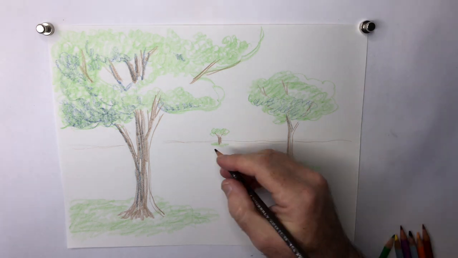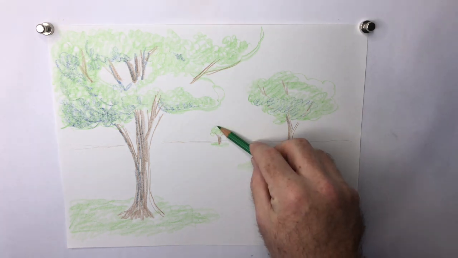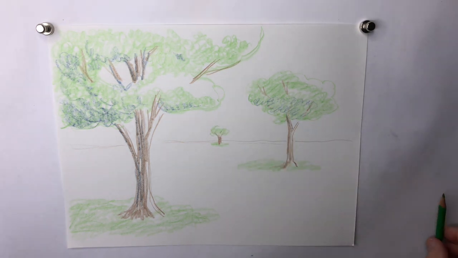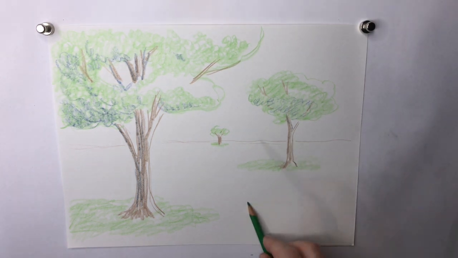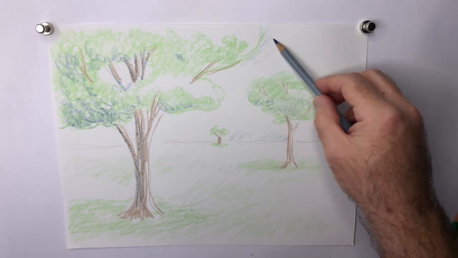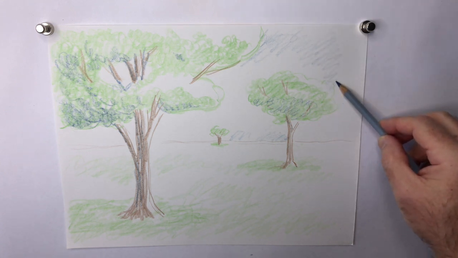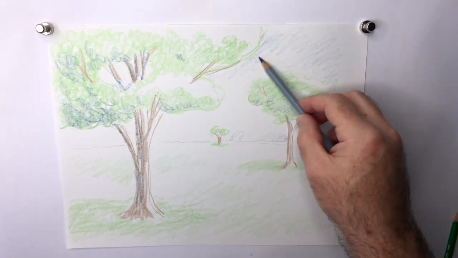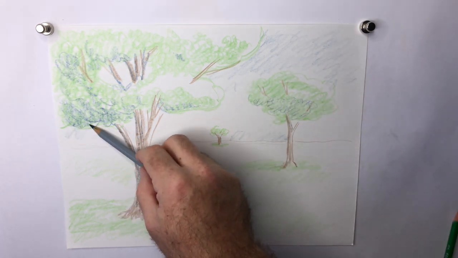Think about how texture and detail have slowly been diminishing the further away we get from the foreground. Is it meaningful to leave a lot of detail in things that are so far away? I'm putting just a little bit of green down onto the lawn underneath the trees here, and just a little bit of blue up into the sky, especially starting up in the corners. I want the corners just to be a little bit darker than the rest of the sky.